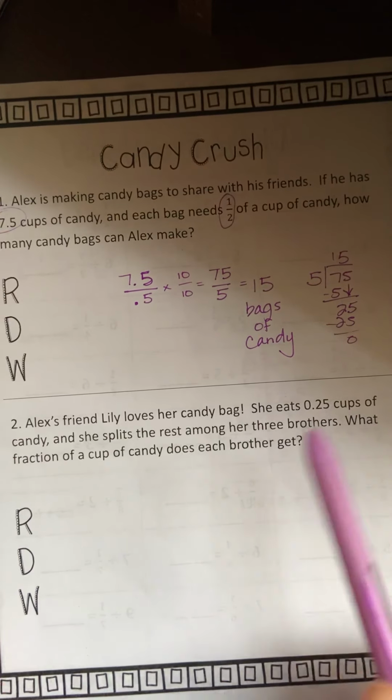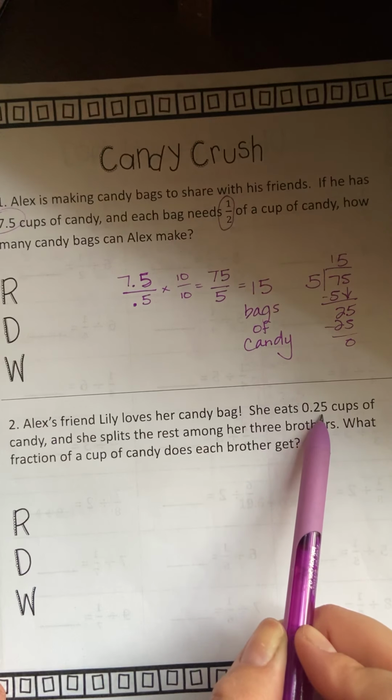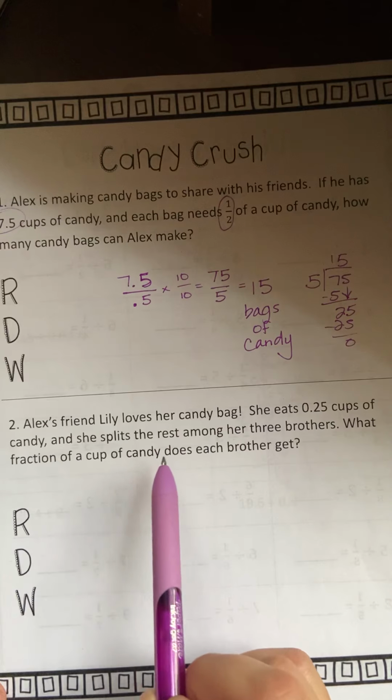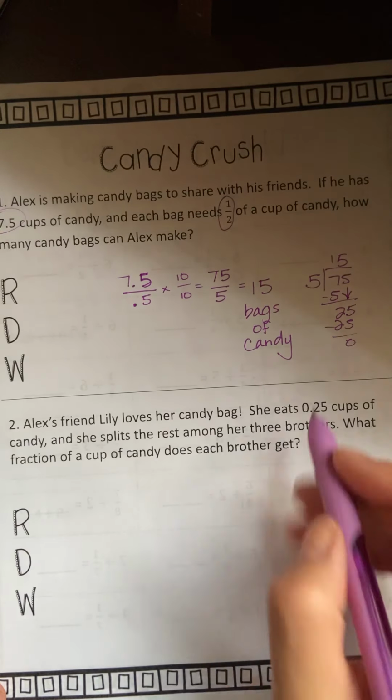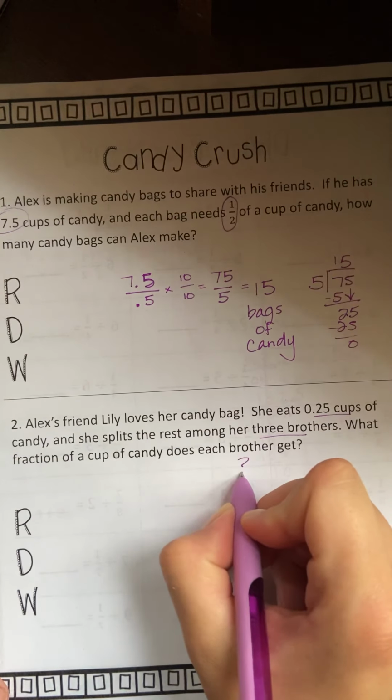All right. Alex's friend Lily loves her candy bag. She eats 0.25 cups of candy, and she splits the rest among her 3 brothers. What fraction of a cup of candy does each brother get?